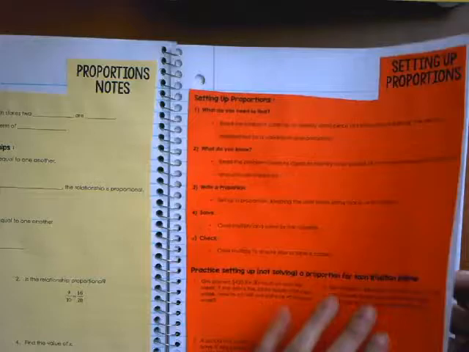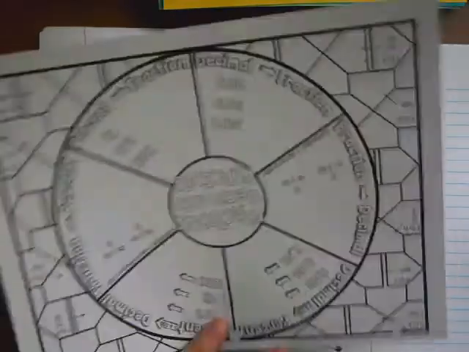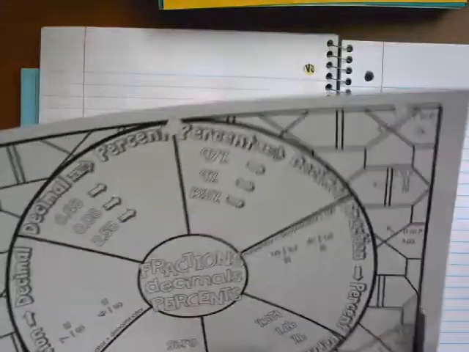Now we're going to turn the page again, and we're going to start getting into our fractions, decimals, and percents. So you are going to get to this piece of paper here that says fractions, decimals, and percents on it. And you're going to want to trim up the outside. I'm going to warn you, this is going to be really tight in your notebook.